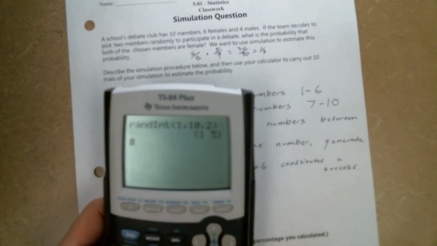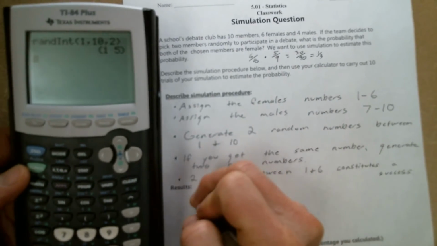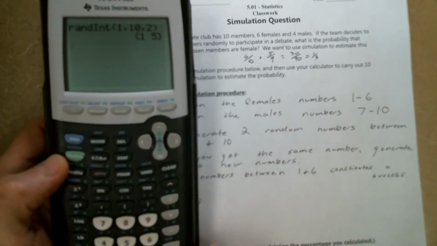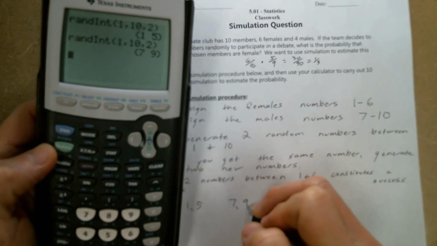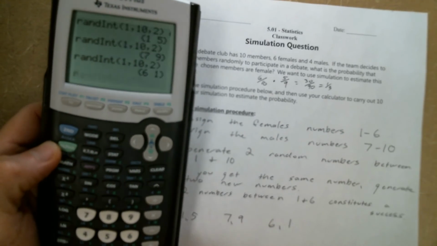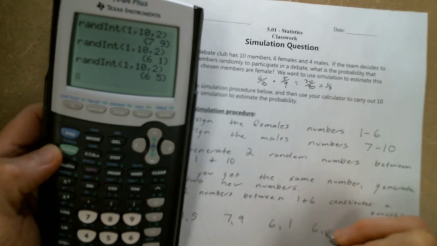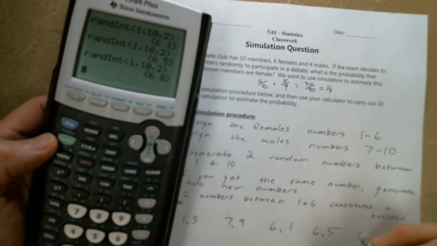So I could go through and say, all right, the first time I got a 1 and a 5. All right, the second time I got a 7 and a 9. The next time I got a 6 and a 1. Then I got a 6 and a 5. Then a 6 and an 8.